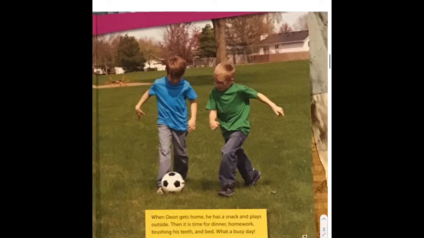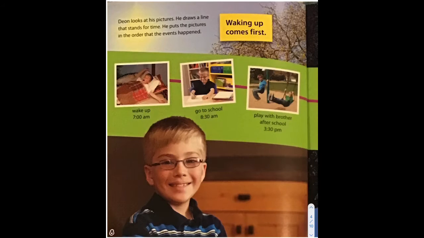What a busy day. Dion looks at his pictures. He draws a line that stands for time. He puts the pictures in the order that the events happened. Waking up comes first. Wake up, 7 a.m. Go to school, 8:30. Play with brother after school, 3:30.